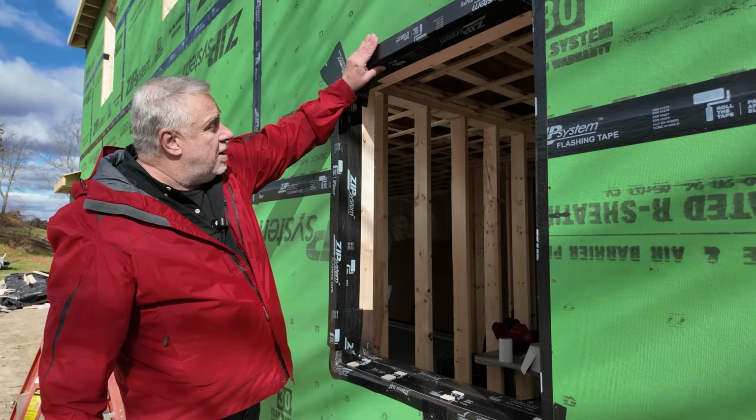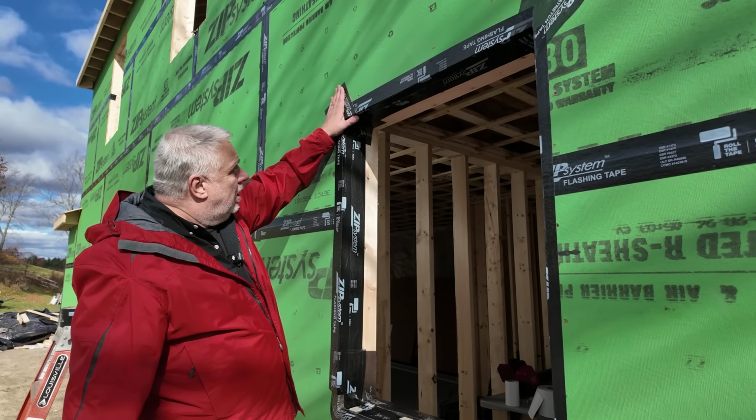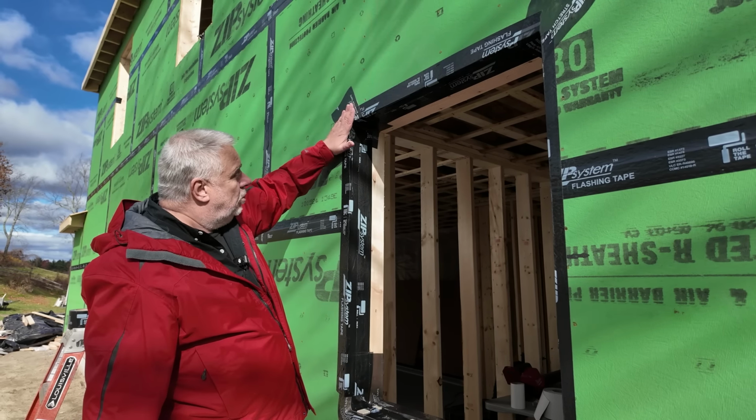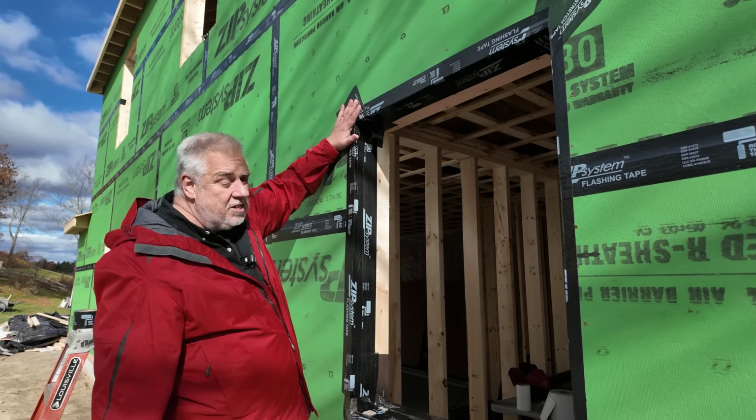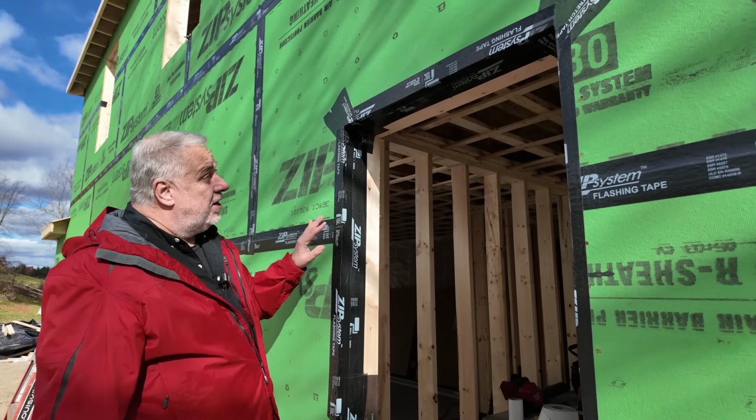And you can see that goes up. The head is treated the same way. Because we have this corner, the builders here, they like to just do a little stretch tape patch, and you can see that's folded into the corner, goes over that very nicely.